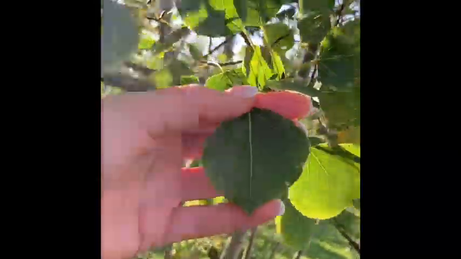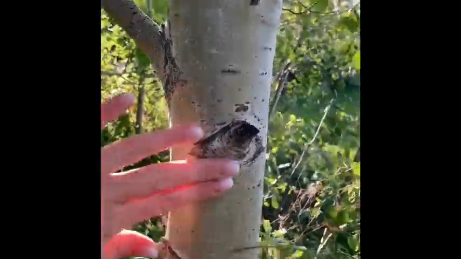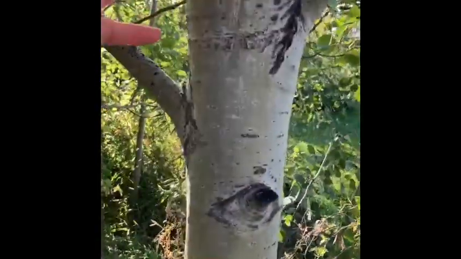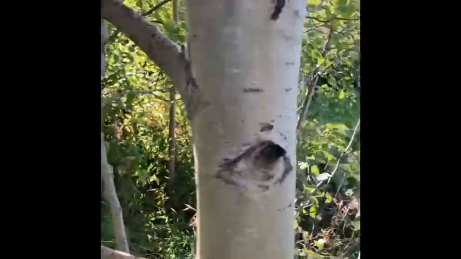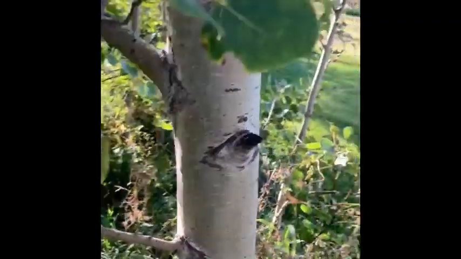I'll show you the leaves. Poplar trees have a round leaf and a smoother bark. It's a fairly smooth bark. I'm going to go back and show you how the bark is on the spruce tree and the pine tree.